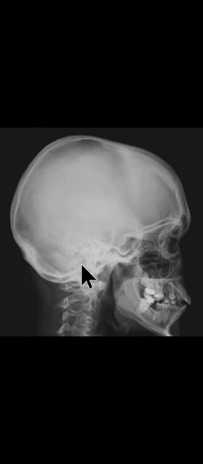Apart from AP and lateral view, two more types of X-ray are taken in the skull bone. That is the Waters view, which is also called the open mouth X-ray, and Schuller's view. Waters view is taken to visualize the paranasal air sinuses properly, and Schuller's view, which is an oblique view, is taken to visualize the mastoid air cells, mastoid process, and mastoid antrum properly.